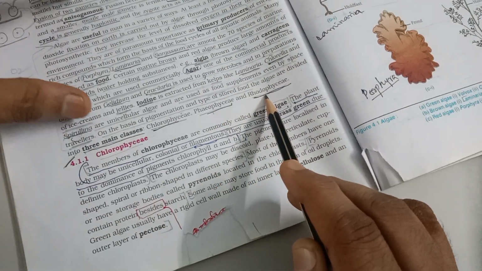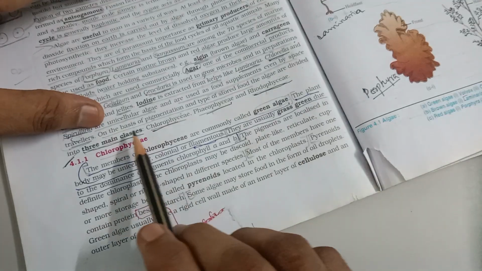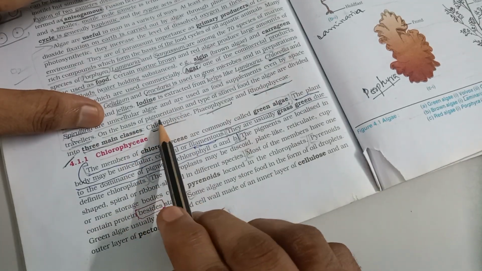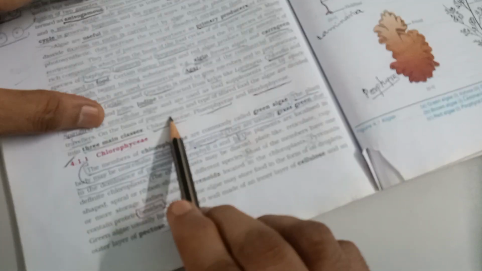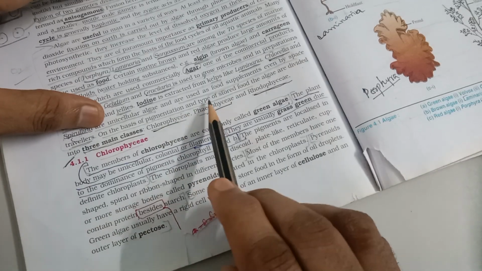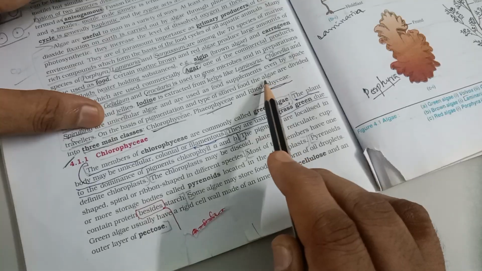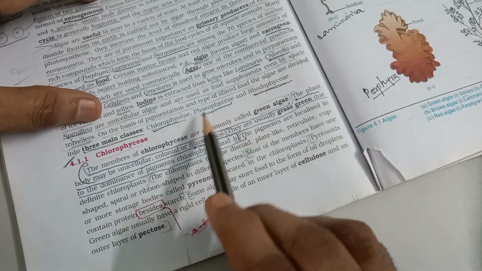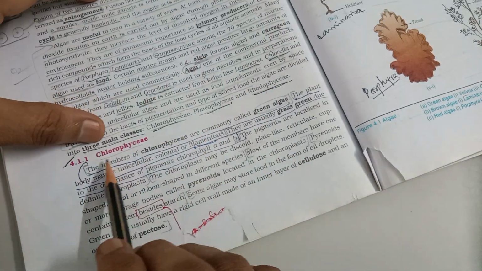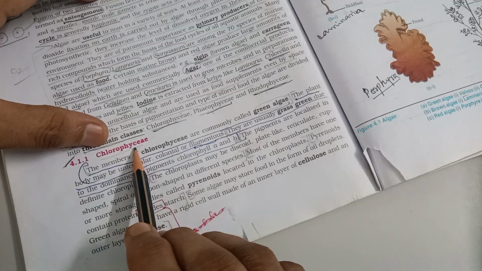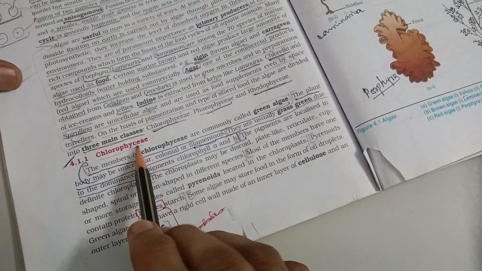Now what is the basic fundamental character of the classification of algae? It is the basis of pigmentation, the type of pigments and the type of stored food material within the cells of the algae. Now this is the classification of algae. Now the first class, chlorophyceae. What are the general characteristics of the chlorophyceae?